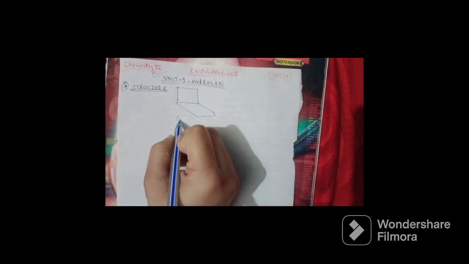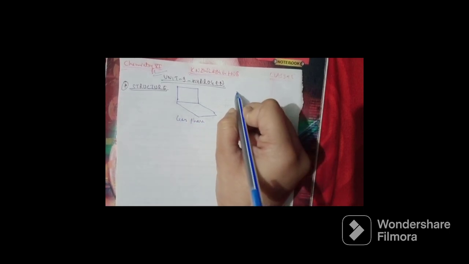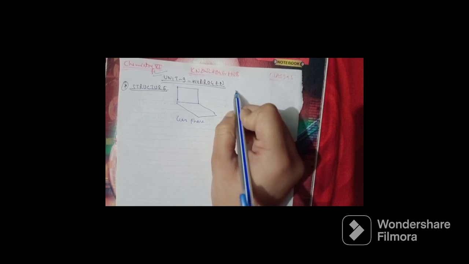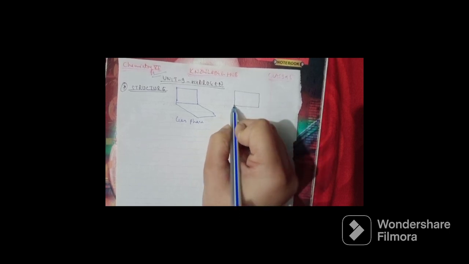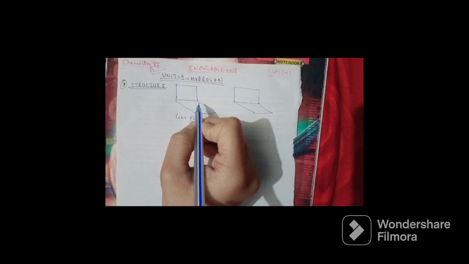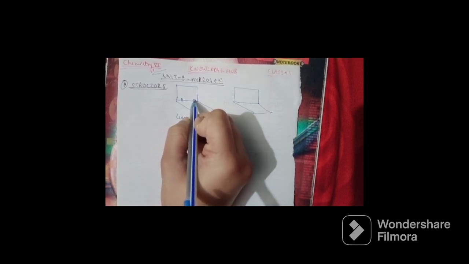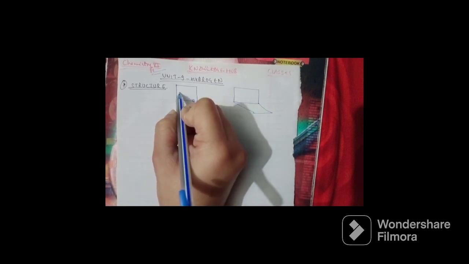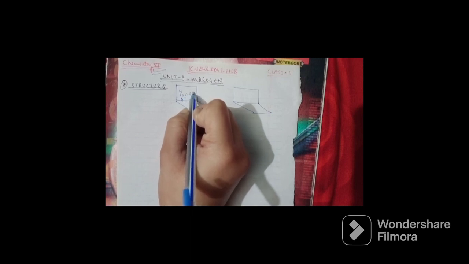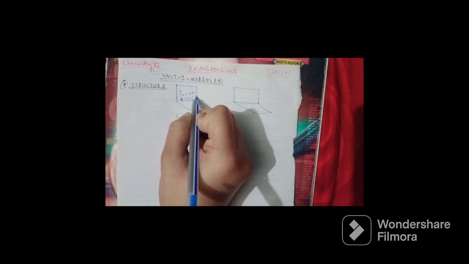this is for the gas phase. So here this is your hydrogen, this is 95.0 pm, and this is 147.5 pm.